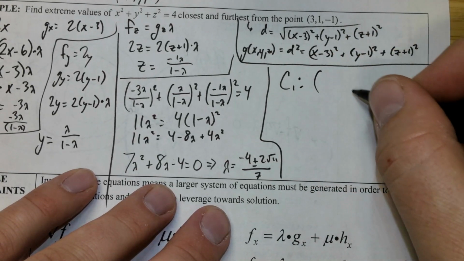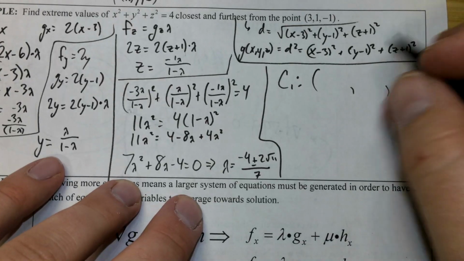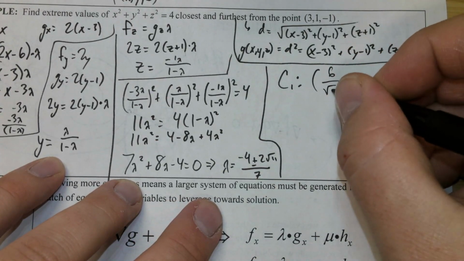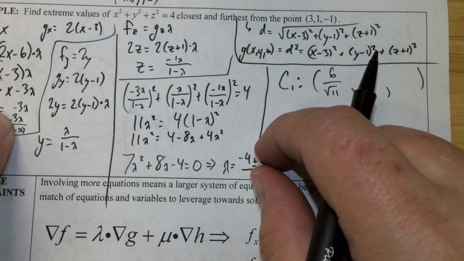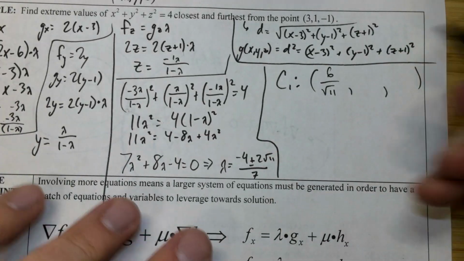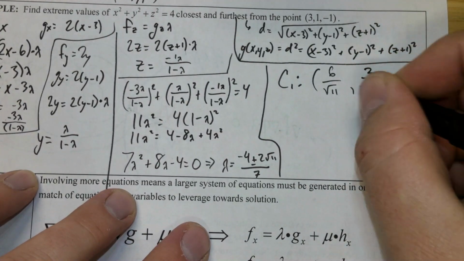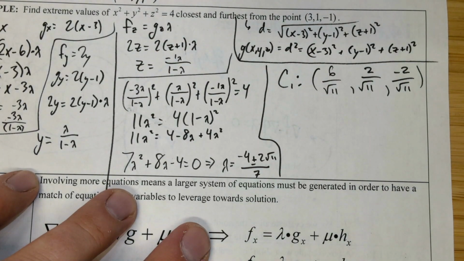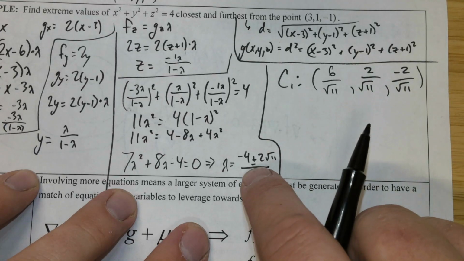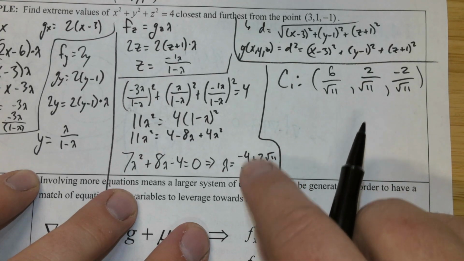My first coordinate when I plug in the x, y, z is going to be 6 over rad 11. Again, all I'm doing is taking this in, plugging it over here, 3 times lambda over 1 minus lambda, and simplifying. 2 over rad 11. Negative 2 over rad 11. When I plug in the minus version, right, this is a plus or minus.